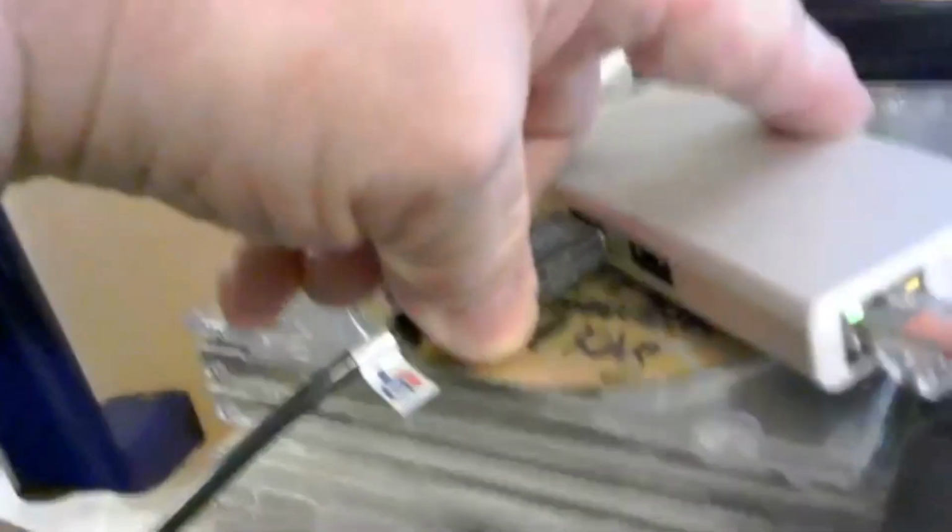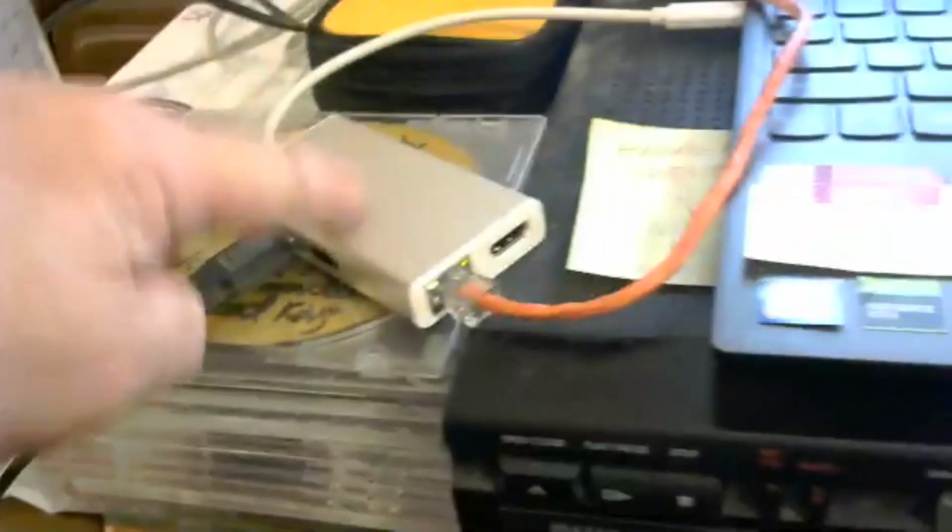And by the way, you can get these hubs like this. You can get these hubs for about $60 from Walmart.com, and they work really good. So whatever jacks that you need that you don't have, figure out what available port you have on your computer, and you can go on Walmart.com and search.